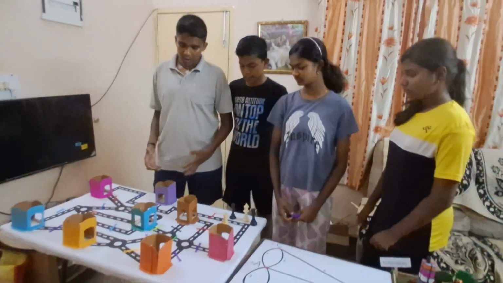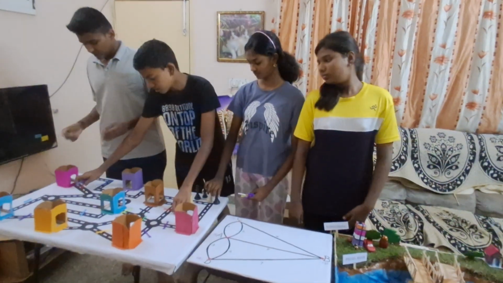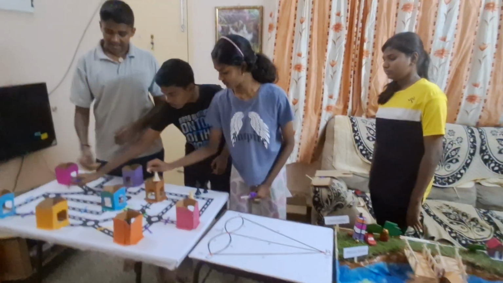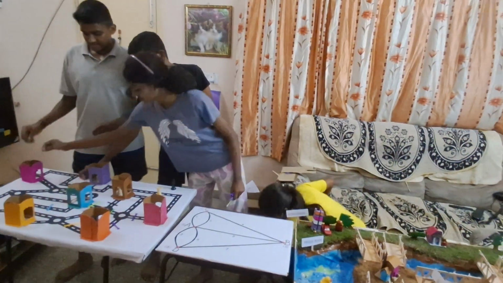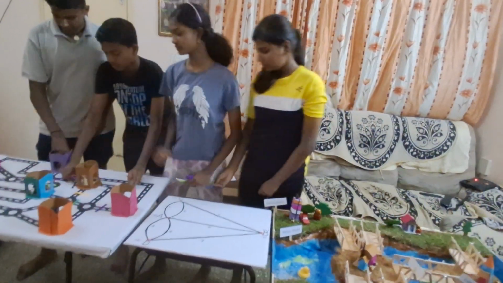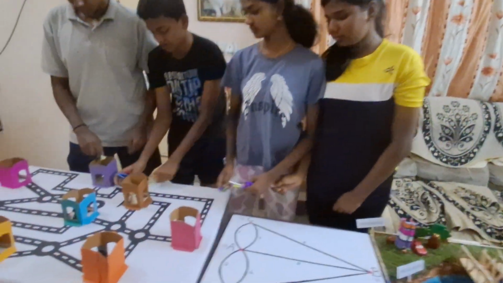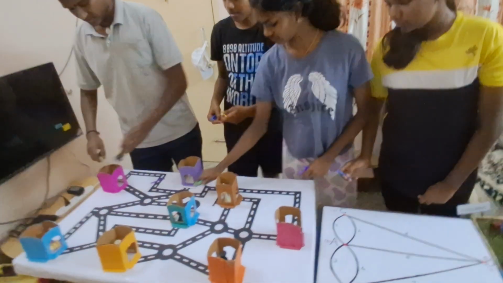Under the concept of the Eulerian trail, if we start from this odd degree room, we will collect all the coins, but we will finish the game at another odd degree room. Under the condition, use the edges exactly once. For example, I am going to start from this room. I am choosing this way and I am collecting the first coin.